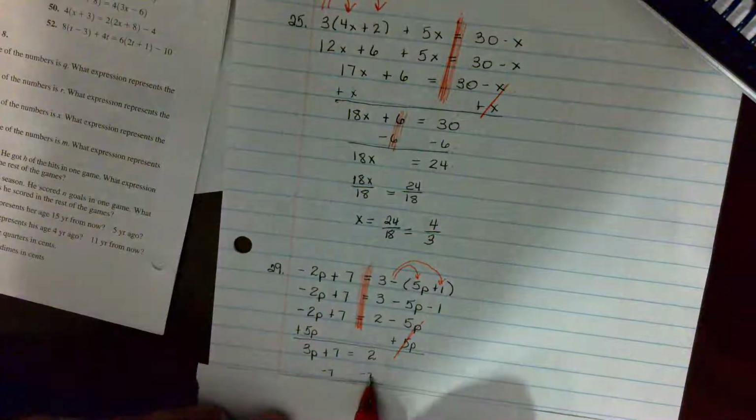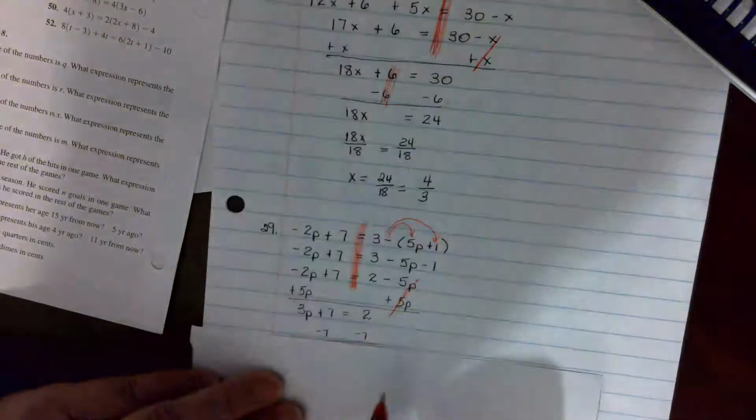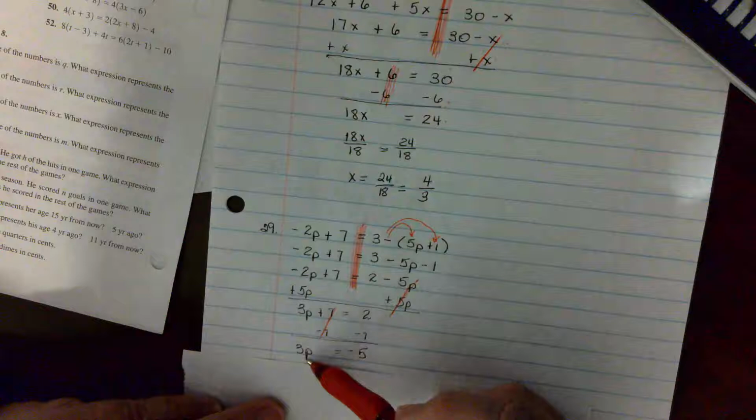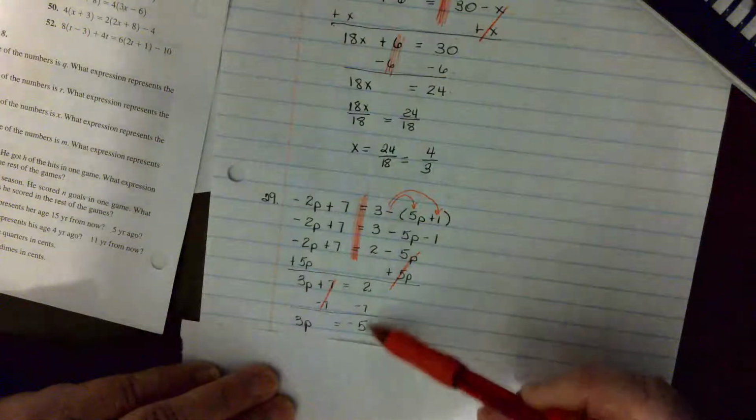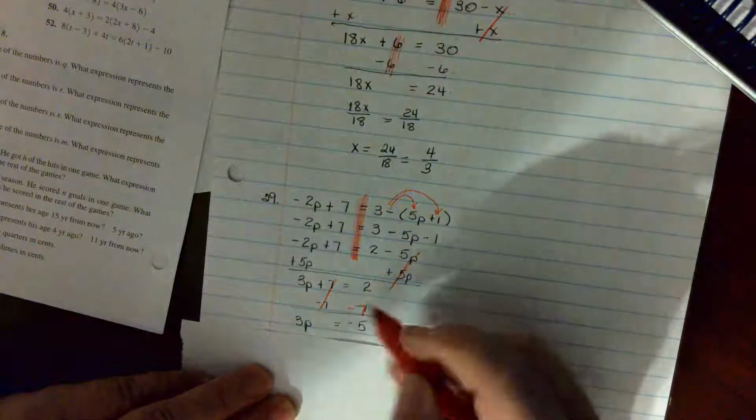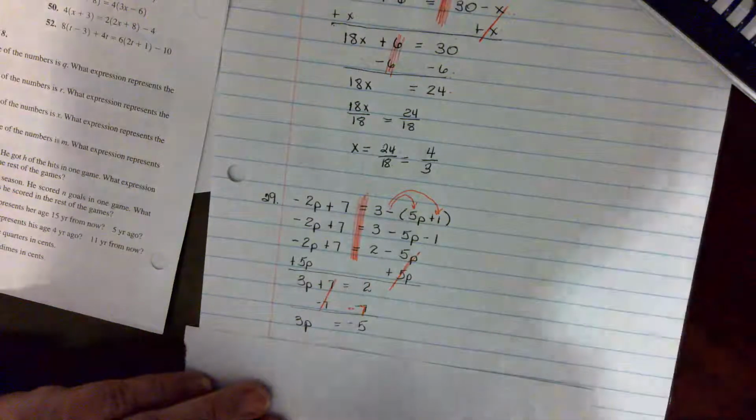Now I'm going to add negative 7 to both sides. And when I do, this is going to zero out, and I get just the 3p. And on this side, I get negative 5. That was a negative 7 right there. So I get negative 5. Now I need to divide both sides by the 3. And my final answer is p equals negative 5/3.